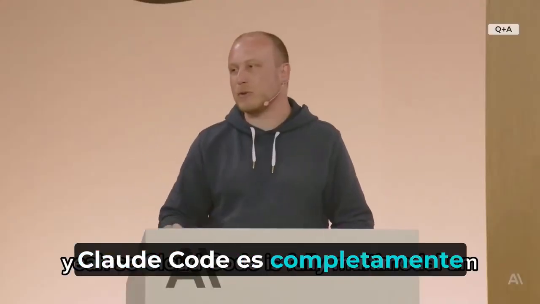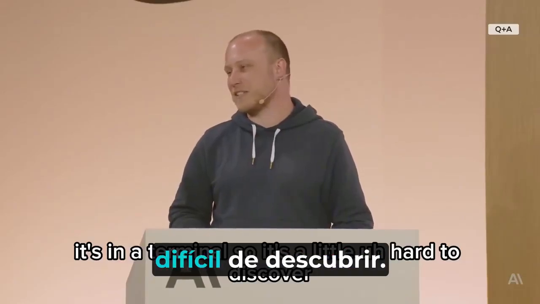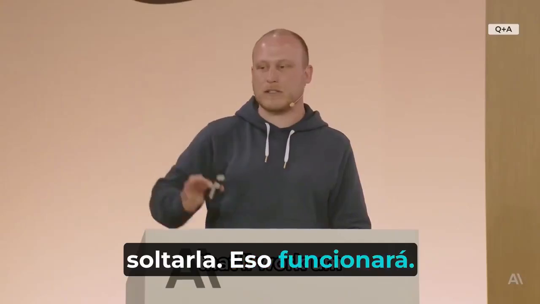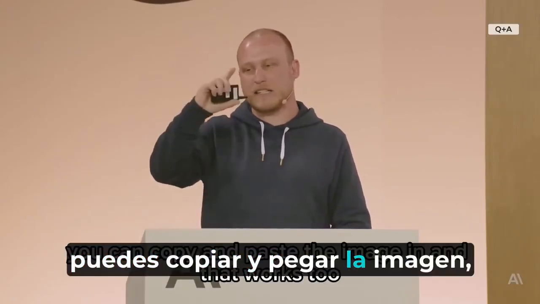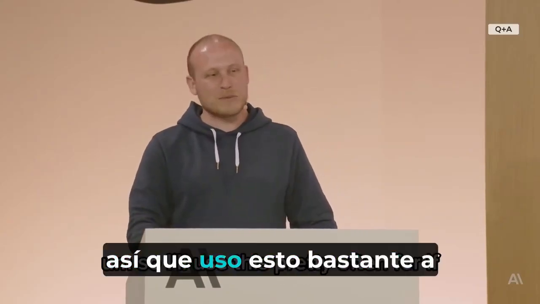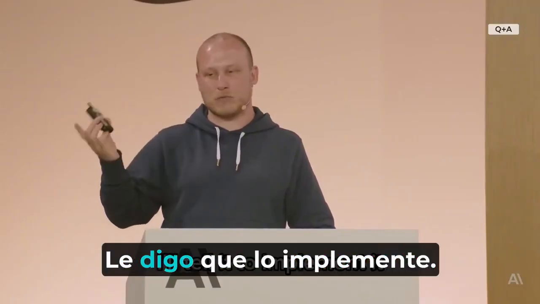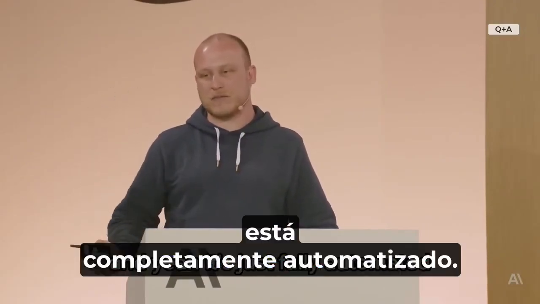Yeah, so Claude Code is fully multimodal. It has been from the start. It's in a terminal, so it's a little hard to discover. But yeah, you can take an image and just drag and drop it in. That'll work. You can give it a file path. That'll work. You can copy and paste the image in, and that works too. I'll use this pretty often for if I have a mock of something, I'll just drag and drop in the mock. I'll tell it to implement it. I'll give it a Puppeteer server so it can iterate against it. And yeah, it's just fully automated.